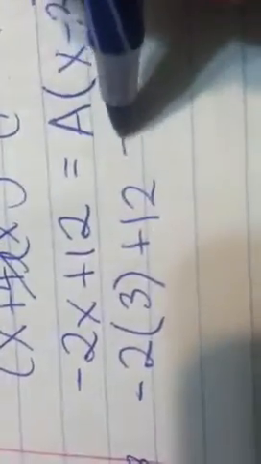So negative 2 times 3 plus 12 equals a times 3 minus 3 plus b times 3 plus 4. Okay.